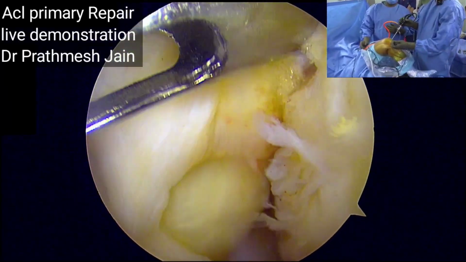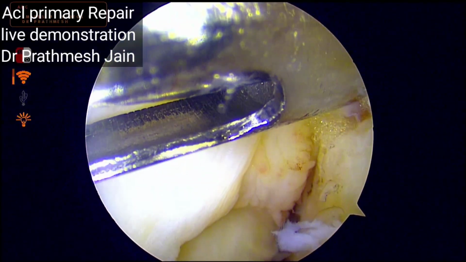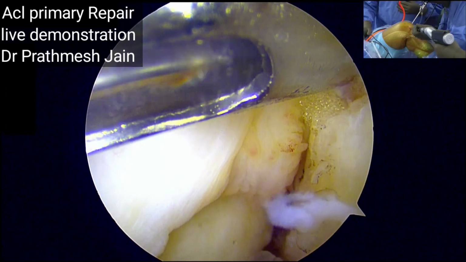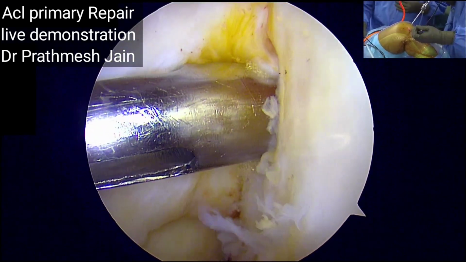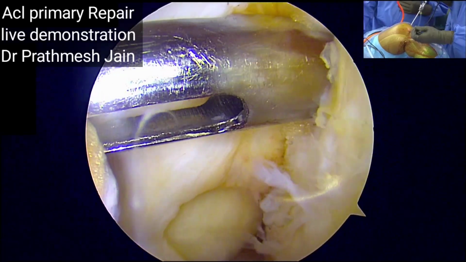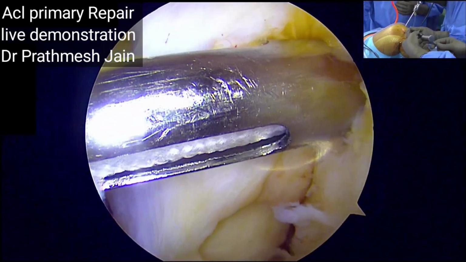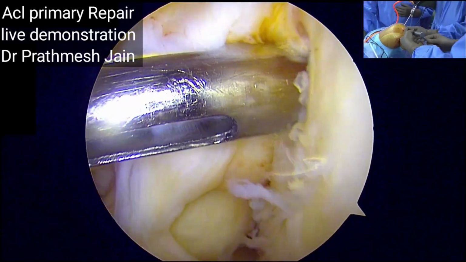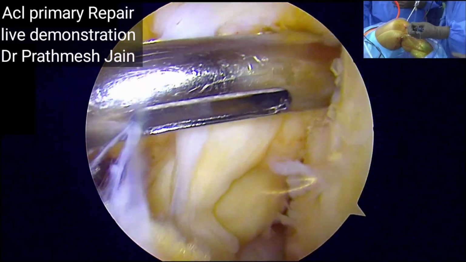Go ahead. So I would usually recommend doing a double row kind of repair, because I would like to do a bundle specific kind of repair. So we all know that the ACL has two bundles, the anteromedial bundle and the posterolateral bundle, and I would try to reinforce both of them by use of two all suture anchors.